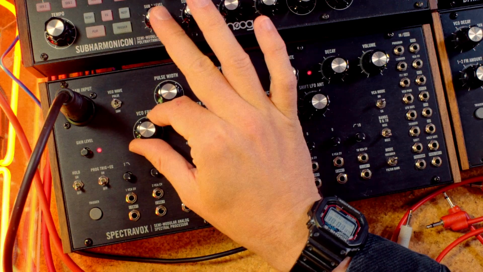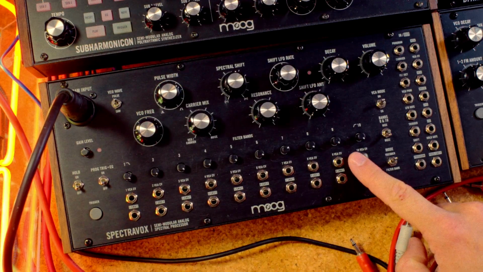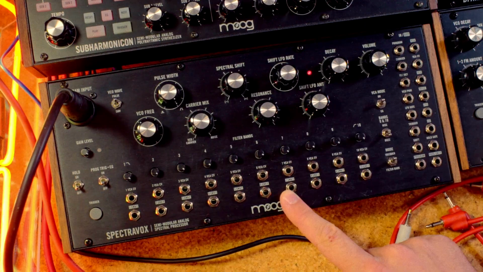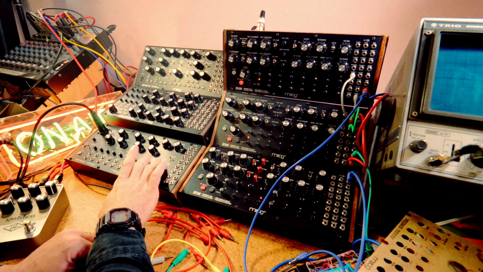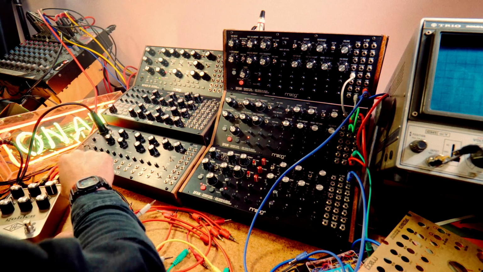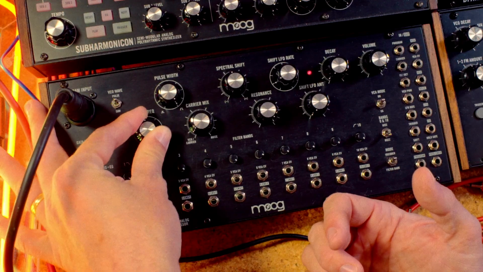For our next trick, we can use this as a filterbank. I can input a DFAM and filter its bands for strange sounds.